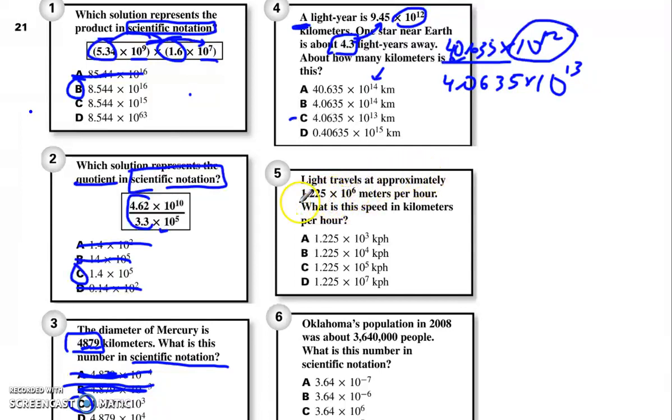Light travels at approximately 1.225 times 10 to the 6 meters per hour. What's that speed in kilometers per hour? Meters and kilometers. There are 1,000 meters in a kilometer, so we divide by 1,000. So that gives us times 10 to the 3rd.